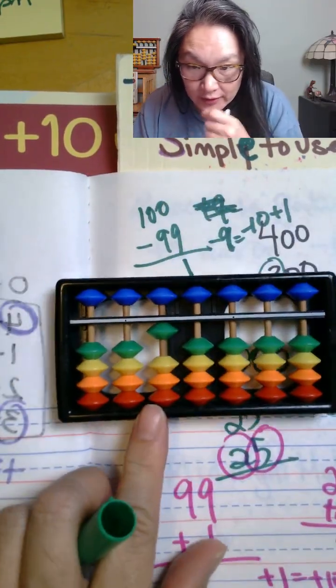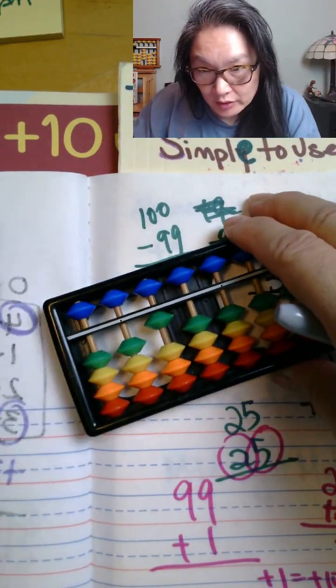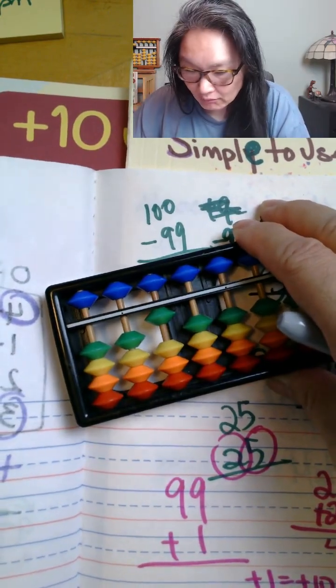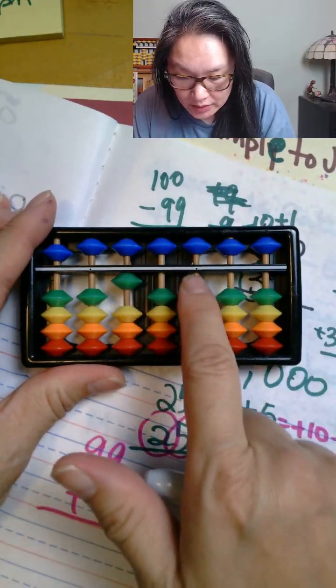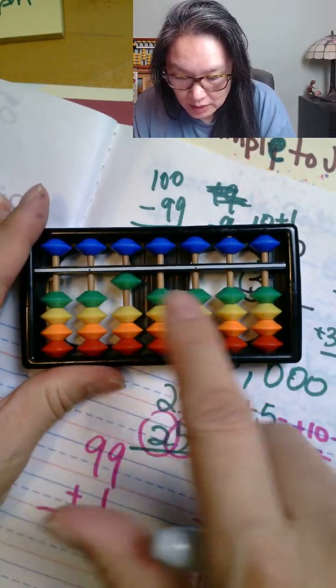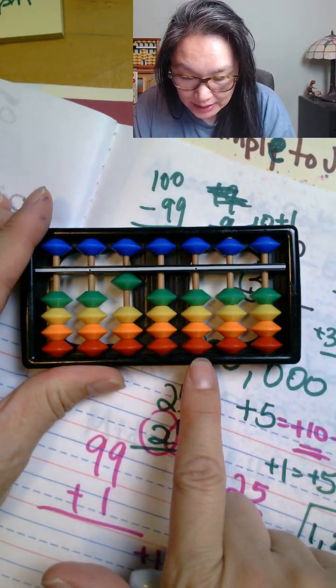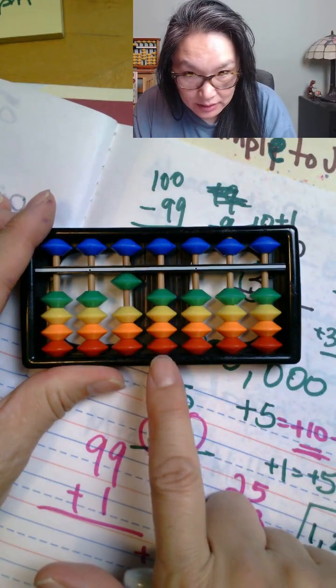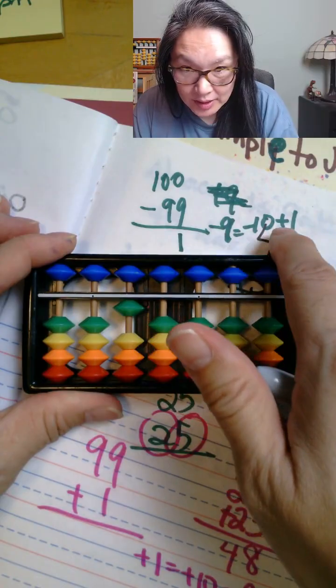So I have 100. I'm going to take away 99. Take away 90. Take away 9. Take away 9 is minus the 10 plus the 1.